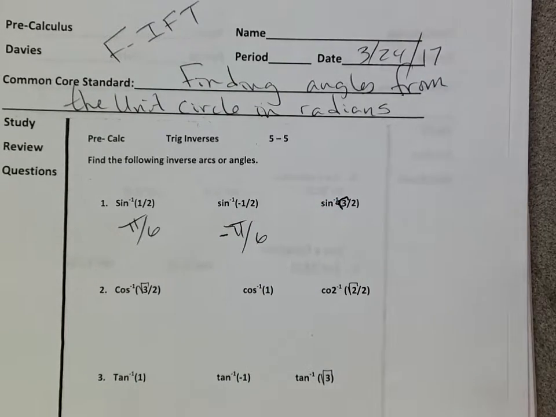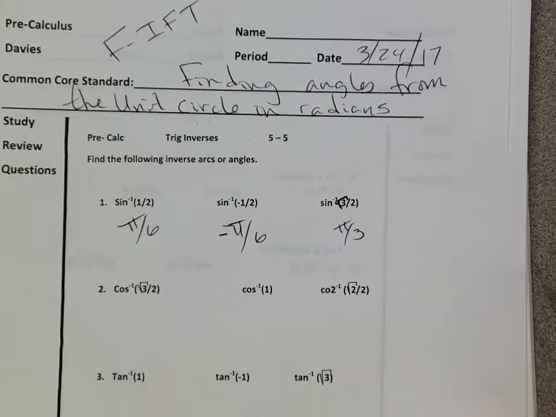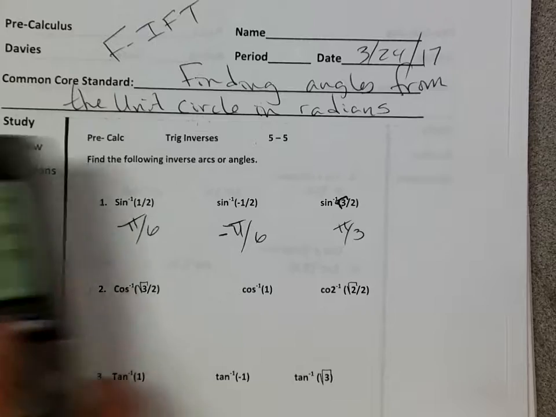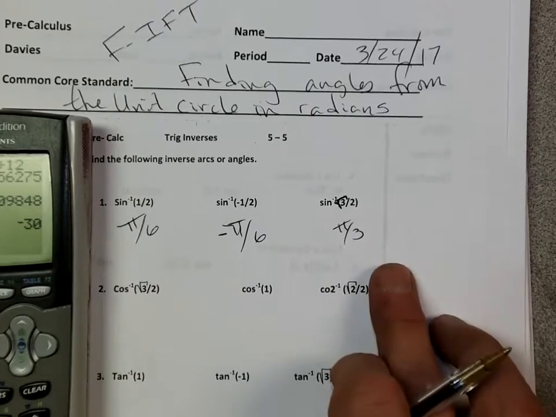Now, sine inverse of square root of 3 over 2. Okay, square root of 3 over 2 for sine value is right here or right here. Which one are you going to take? Pi/3. It's that easy, okay? You can do this faster than you can do it on a calculator. The problem with the calculator is you won't get pi/3. You're going to get an ugly decimal. It's never going to give you pi/3.